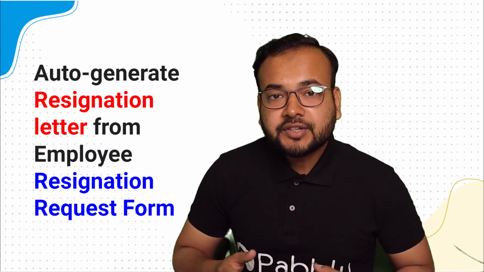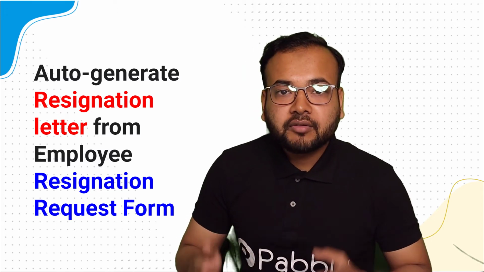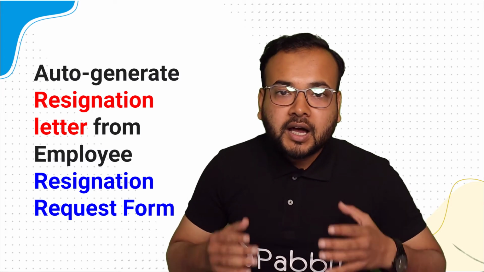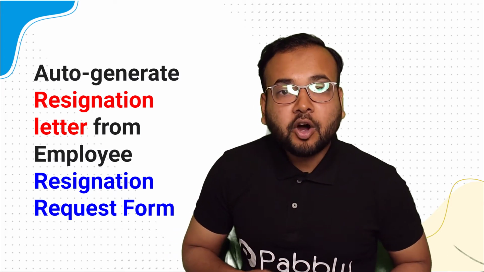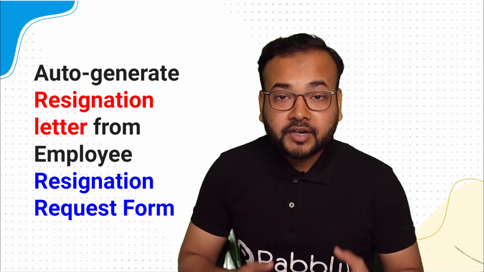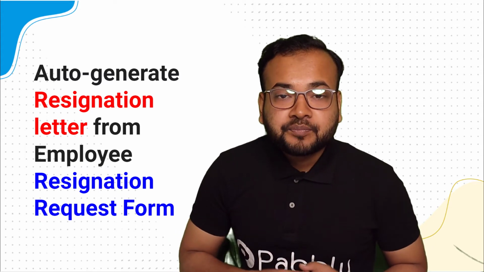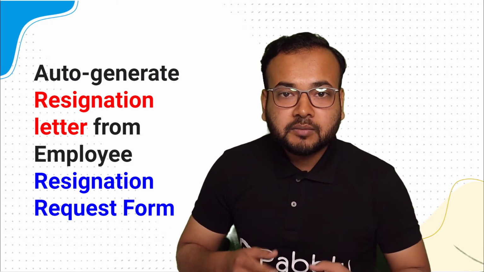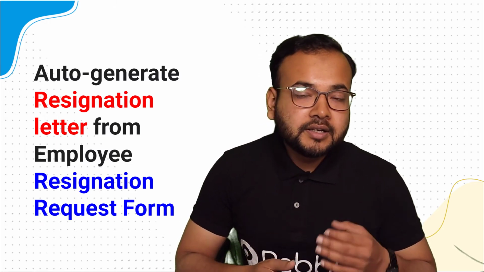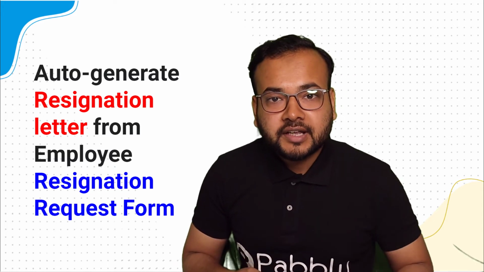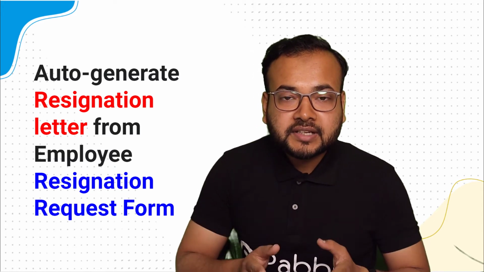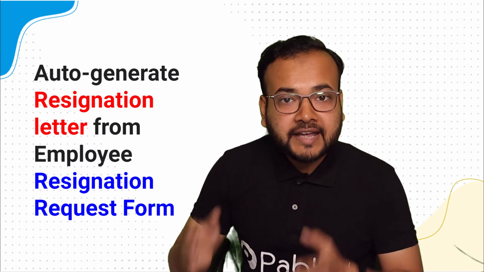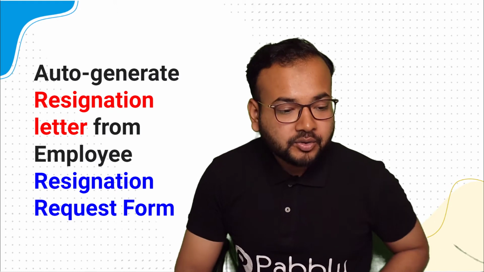So here for the employees we have created a resignation request form, and as and when any employee is going to fill that form, a resignation letter is going to be automatically created with the help of a template document, and a notification email will be delivered to the HR automatically telling him or her that a new resignation letter is received, and that same resignation letter is going to be received by the HR in his or her Google Drive. Yes guys, this can happen. Let me show you how.